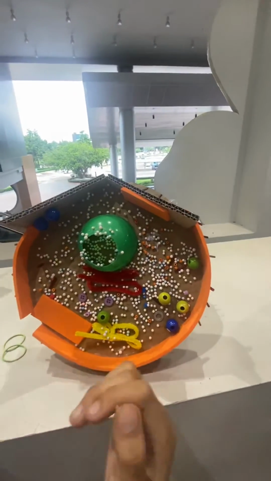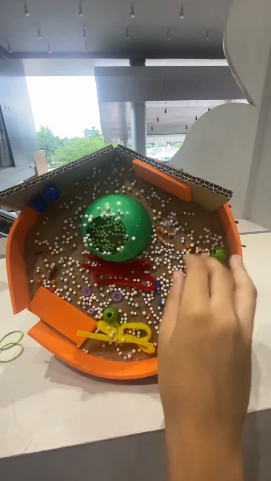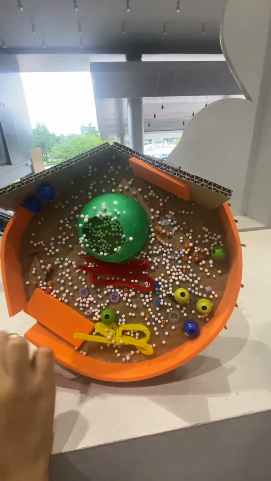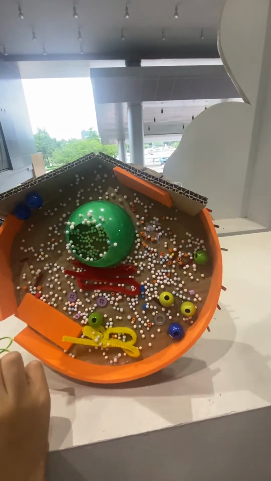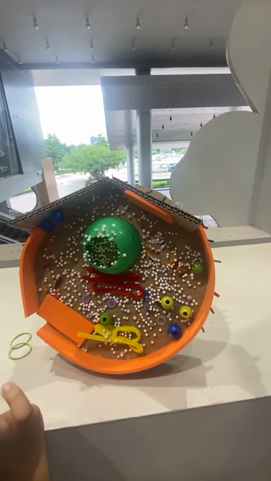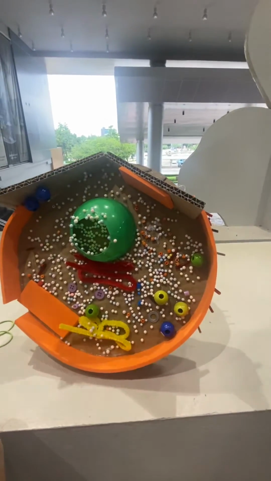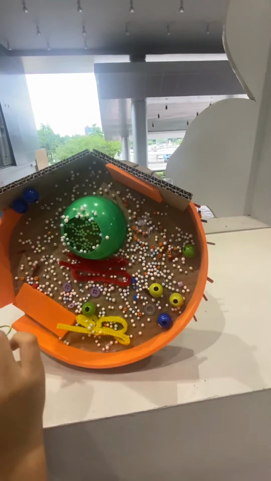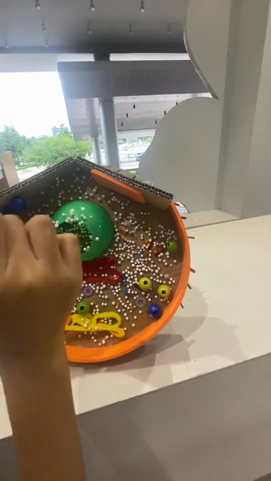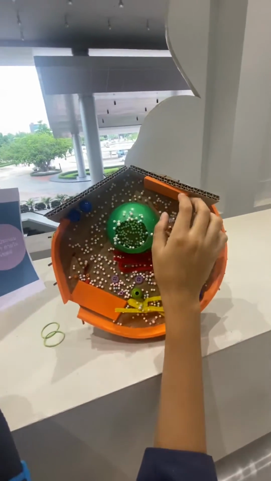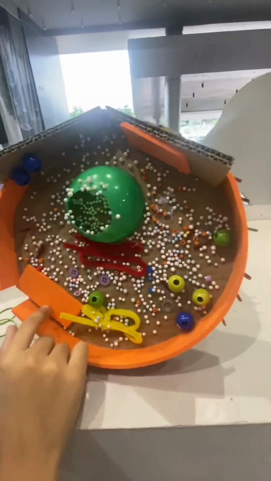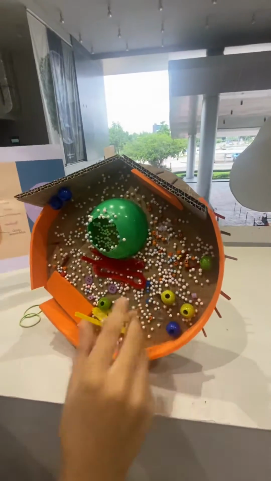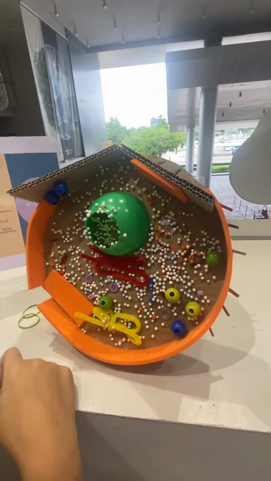Most of the time they are waste. The waste moves around randomly until they find an exit, like right here, and then they can get out. And there's a part where they produce waste. This here, which is called the mitochondria, makes waste like this. So waste will go out right here.